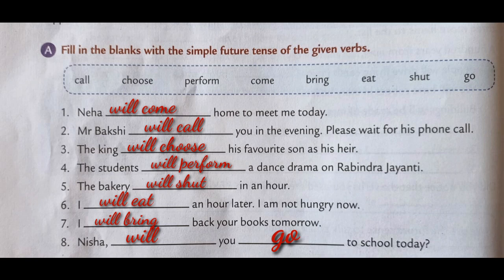Then sixth one, I will eat an hour later. I am not hungry now. Here, the answer is will eat. Seventh one, I will bring back your books tomorrow. Here, the answer is will bring. Then, eighth one, Nisha, will you go to school today? Here, the answer is will go.